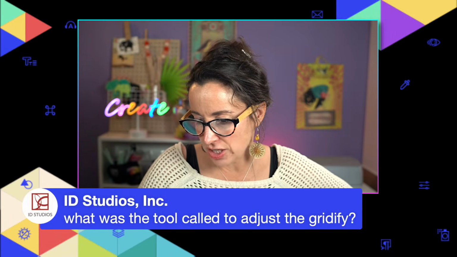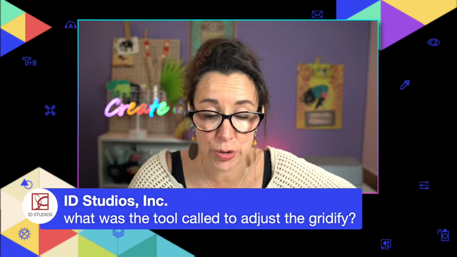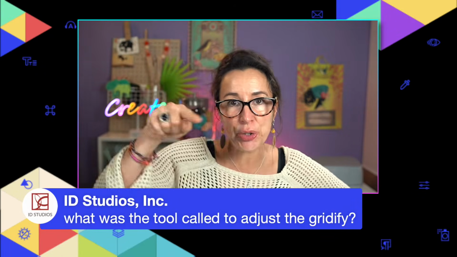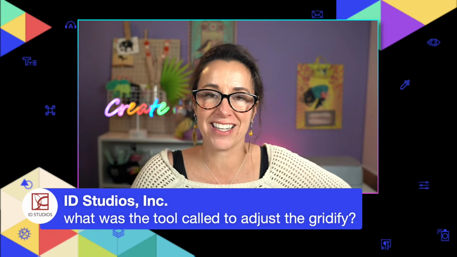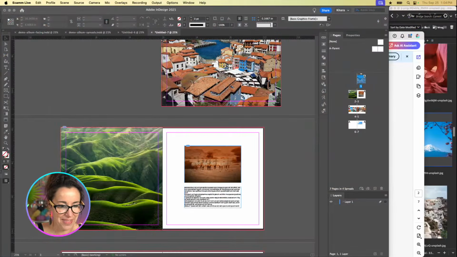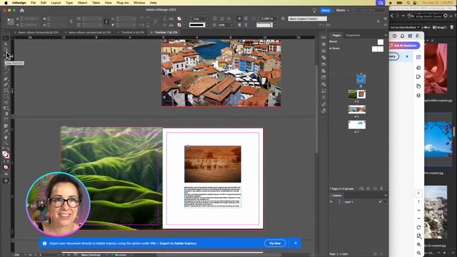ID Studios Inc. says, what was the tool called to adjust the gridify? That's the gap tool. The keyboard shortcut is U, like the letter U, and I think of it as unjacking your gaps. I don't know, there's not an easy way to remember that, but it's the fourth tool from the top. So that is this guy right here, the gap tool. And when you're using the gap tool, experiment with holding the shift key, option or alt, and command or control, because it does different things. Like we could spend hours. This could be a whole course. There's a lot of good info here.